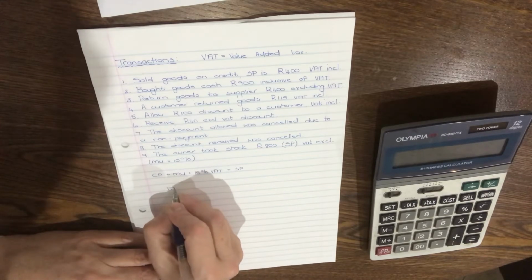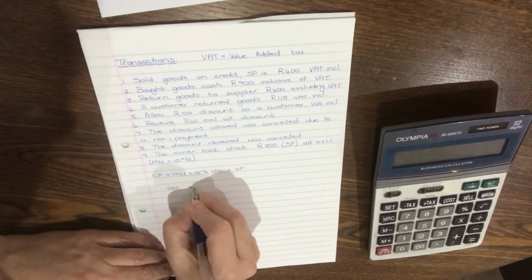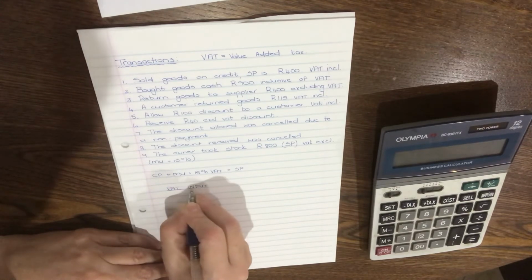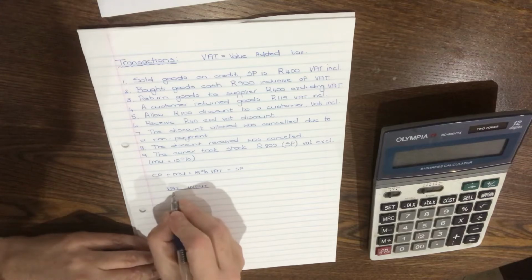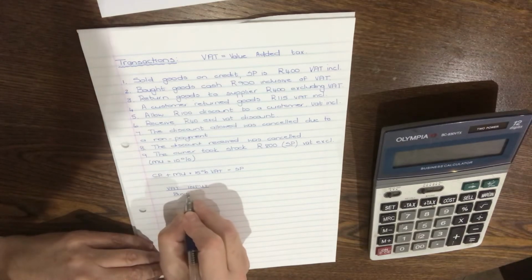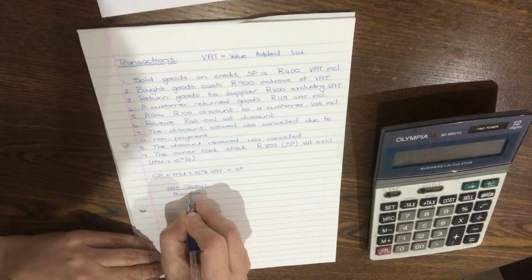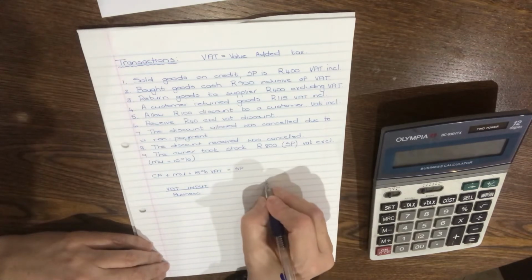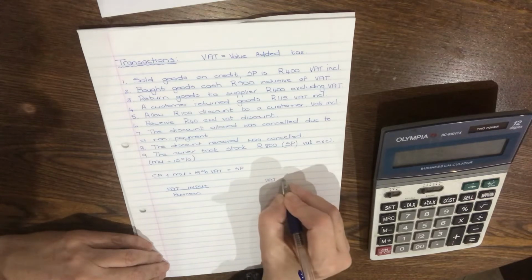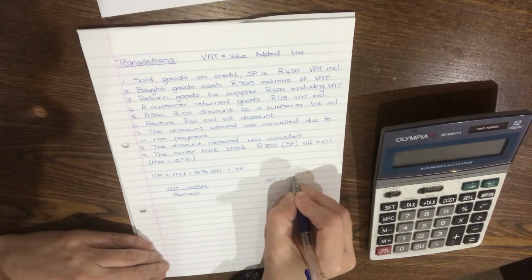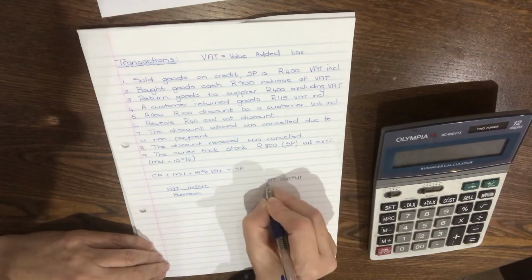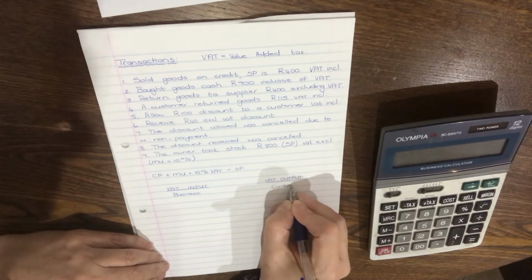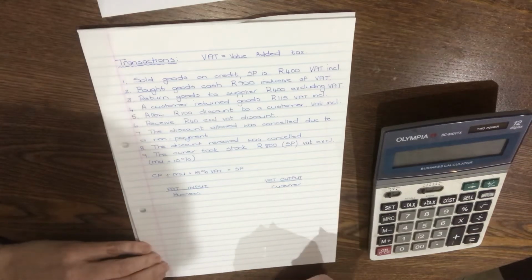So when we look at VAT input, we must remember VAT input has to do with anything that the business deals with, whether the business buys or whether the business returns any stock. And VAT output has got to do with our customers. Whether a customer buys something or returns something.